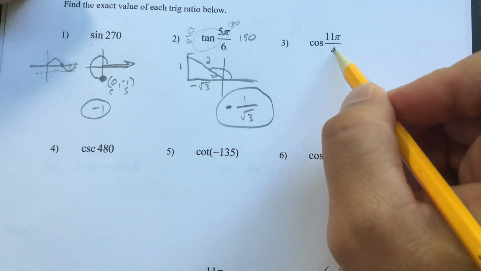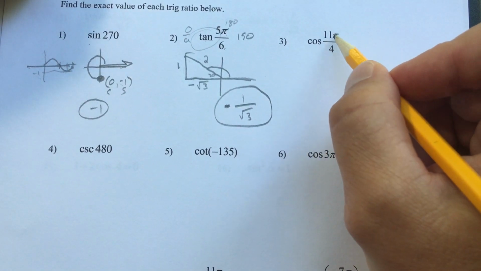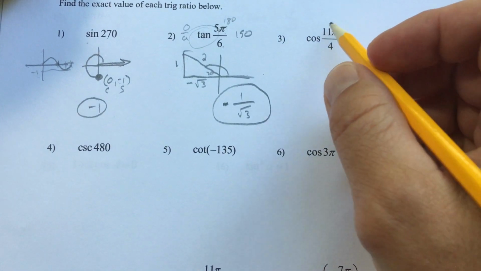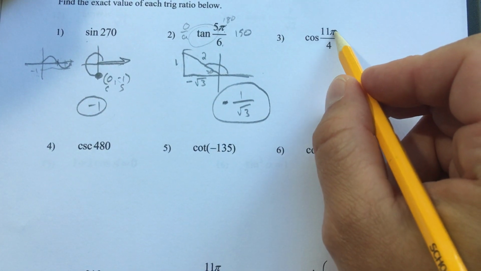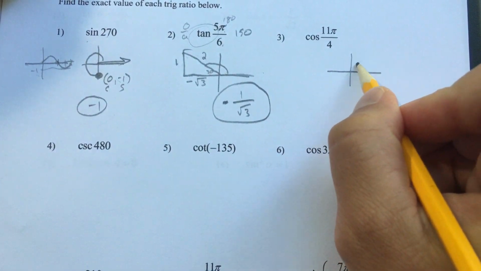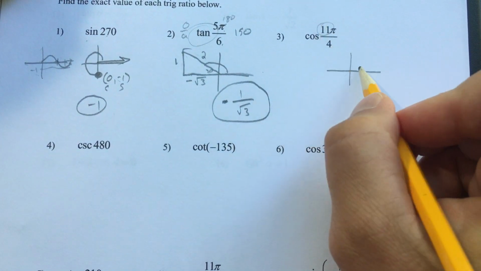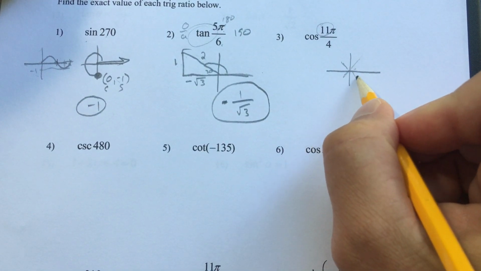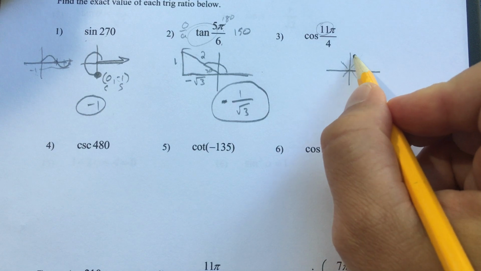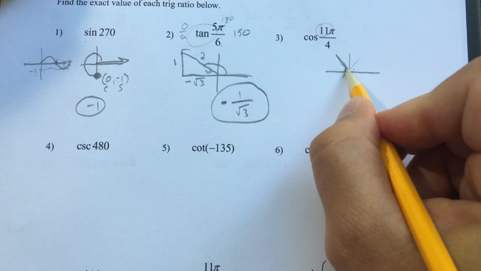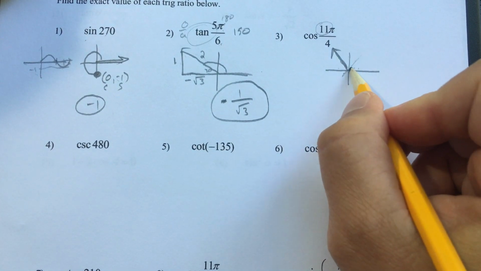All right? 11 pi over 4. Got a couple ways to do it. We can go 180 divided by 4 times 11 and work it out that way. But pi over 4, hopefully by now you would know that pi over 4 is 45 degrees. And we're going to do 11 of those. So in other words, I kind of think like 45 degrees here, here, here. I'm doing 11 of them. So 1, 2, 3, 4, 5, 6, 7, 8, 9, 10, 11 would put me right there. That's one way to do it.